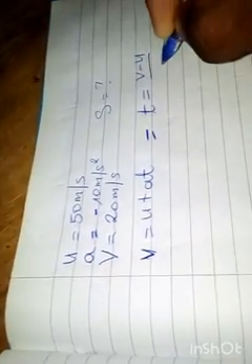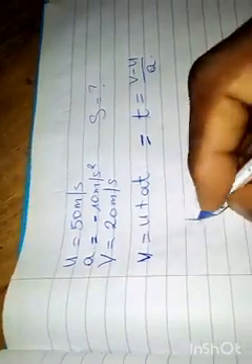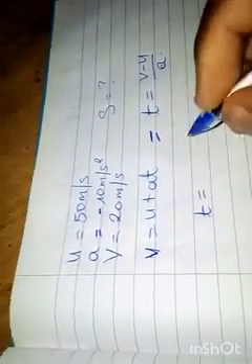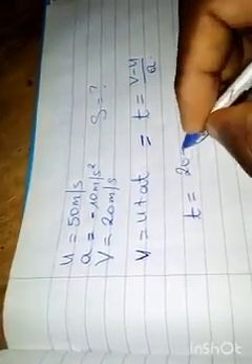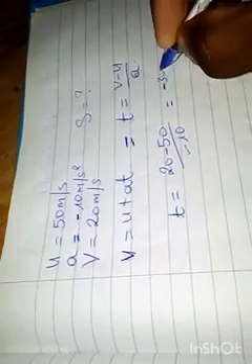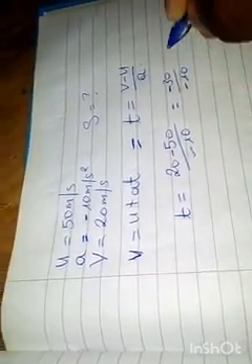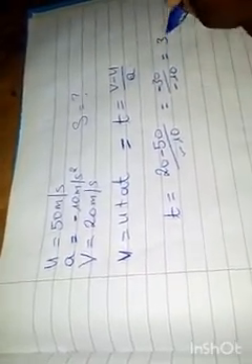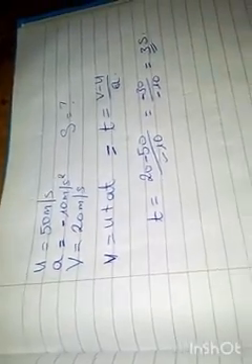And from here, it can be clearly seen, like we already did this, that t, the time taken, is equal to v minus u over a. Hence, the time taken is 20 minus 50 over negative 10, which is equal to negative 30 on negative 10. Mathematics students, this is equal to 3 seconds.